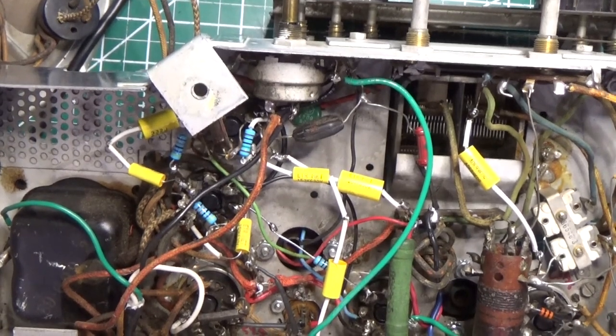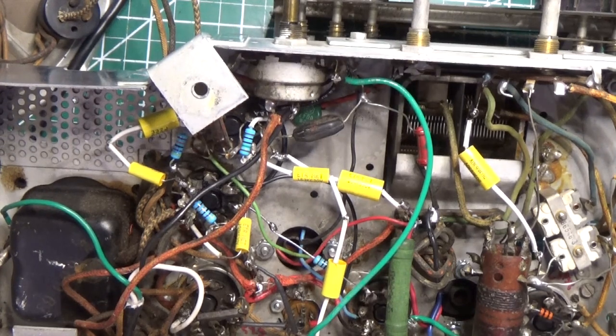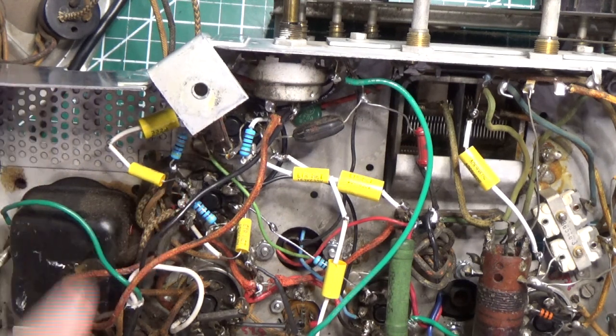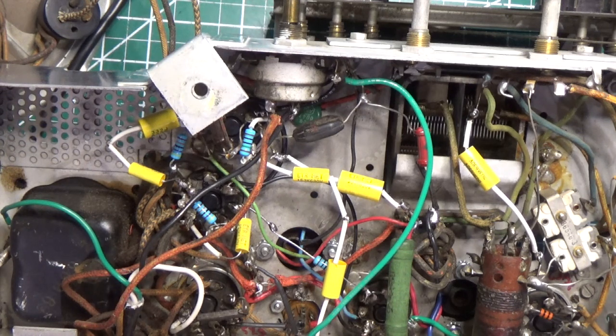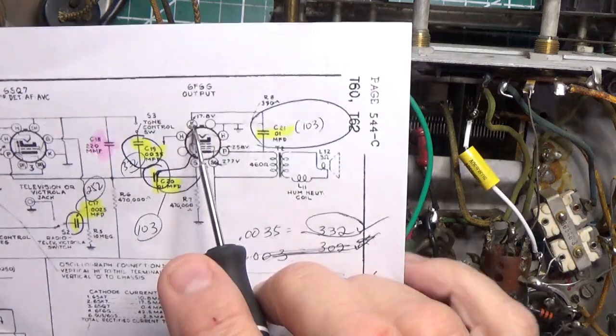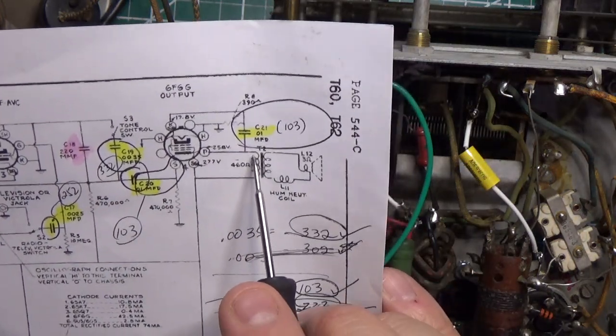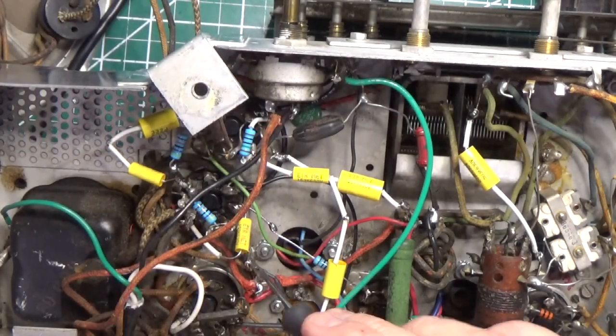Okay, checking our output transformer. First of all, keep in mind that we've already checked the primary of the transformer, right? And we know that because we have B plus on the plate of the output tube, the 6F6, which is right here. However, there also may be a capacitor across the transformer primary, and they call this a tone cap. In this case, if you look at the schematic, you'll see right here, coming off the plate, is a 0.01 microfarad cap, which goes to the primary. That's going to be this cap right here.